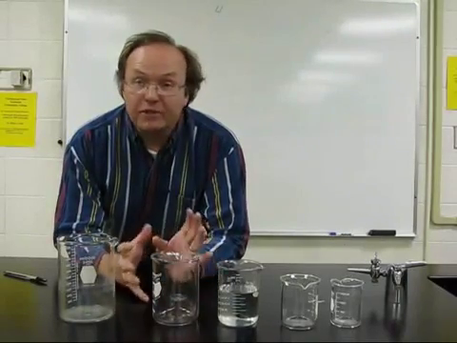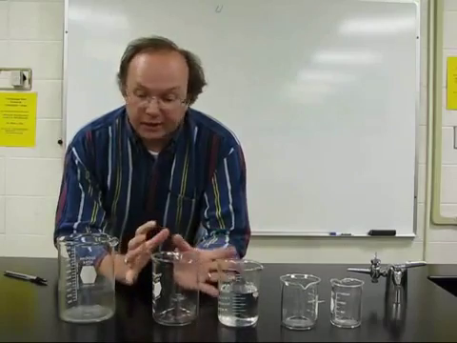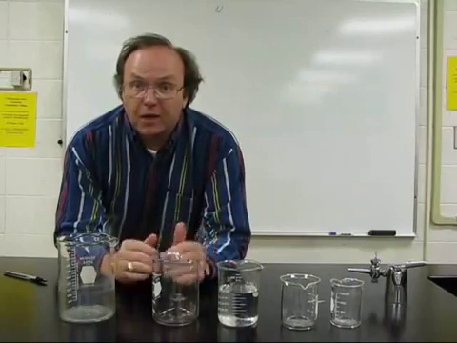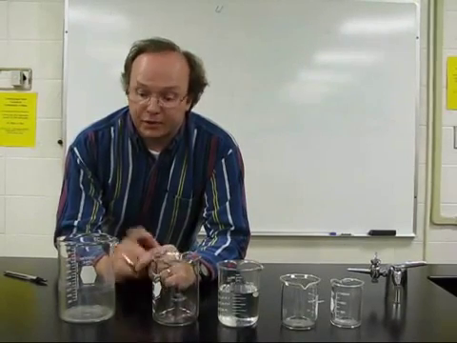Alright, in this demonstration we're going to use these beakers and some water to demonstrate the concept of relative humidity. Now remember, relative humidity is the amount of water vapor, individual water molecules, in a given parcel of air relative to the number of water molecules that could be in that particular parcel of air. And it turns out that the relative humidity really depends on the temperature.